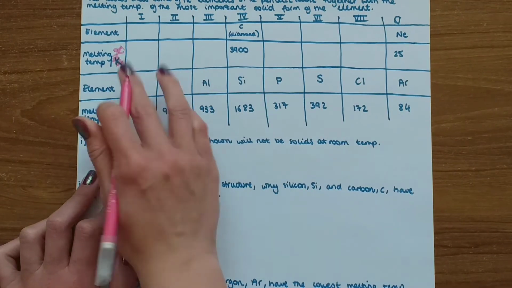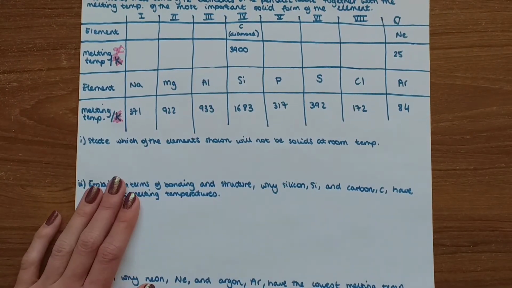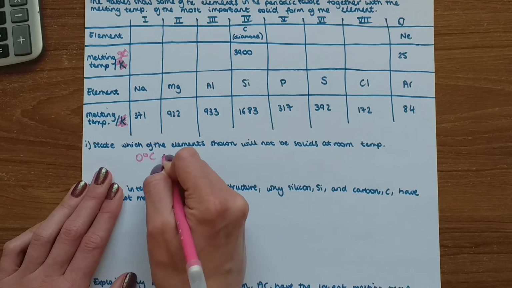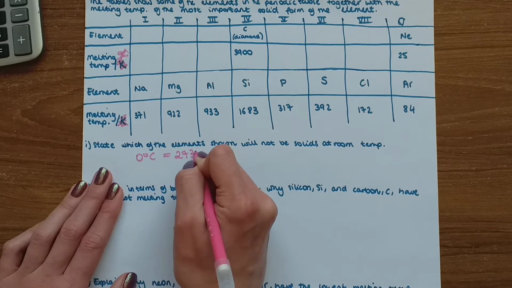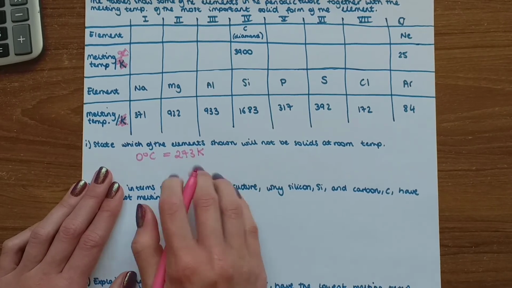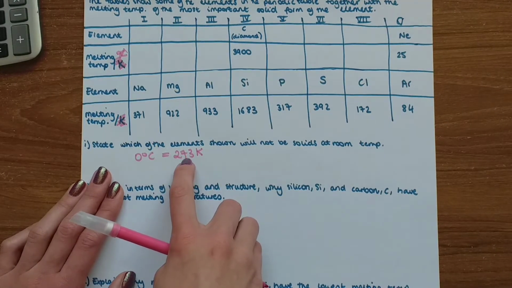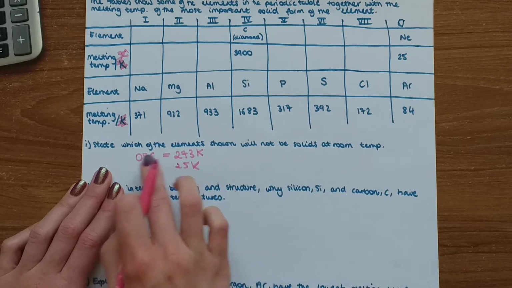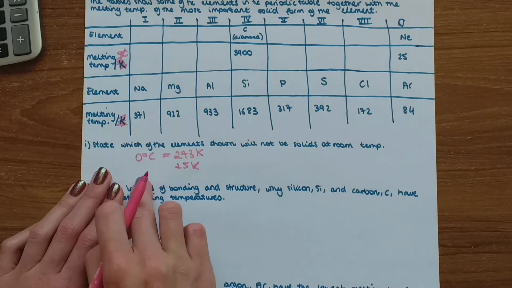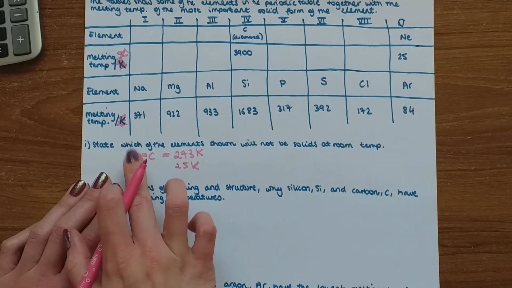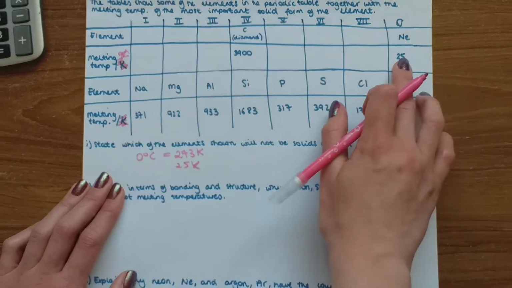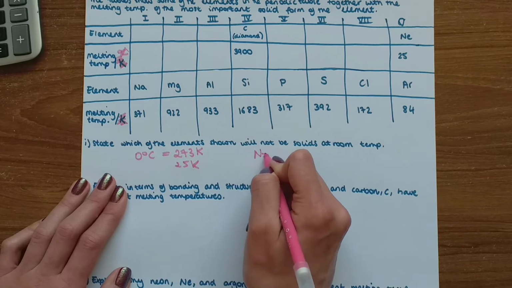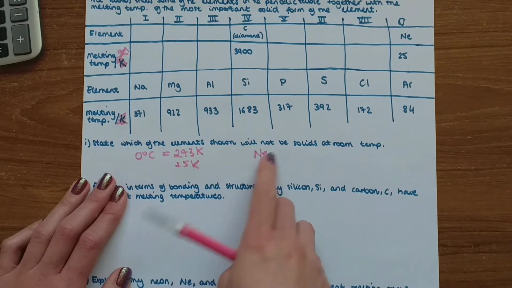No, sorry, Kelvins. So as you know, 0 degrees Celsius equals 273 Kelvins. So if the Kelvins is actually 25, then the temperature will be well below 0 degrees. That means that at room temperature, it's already going to be boiling. So that's why neon will not be solid at room temperature.